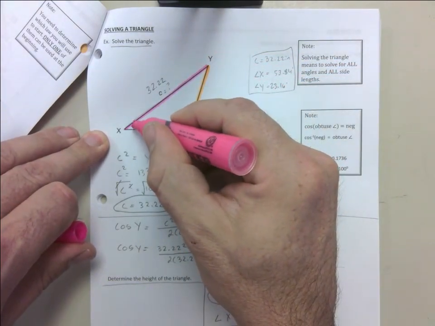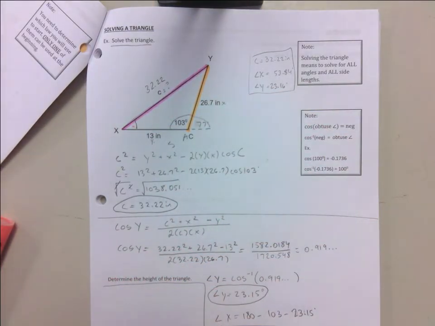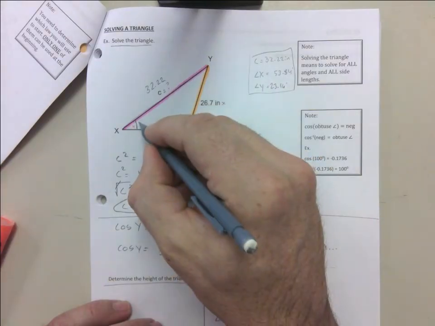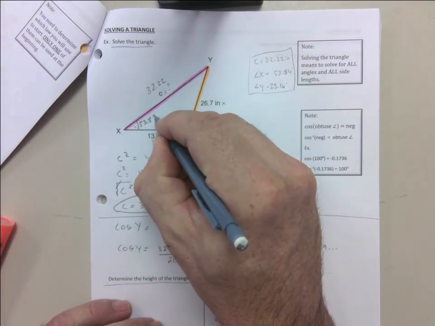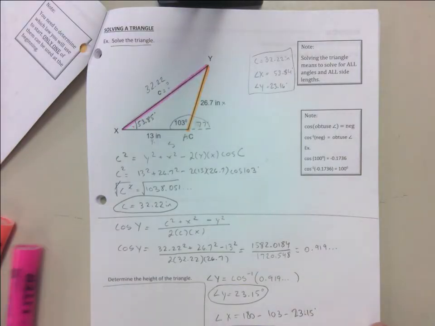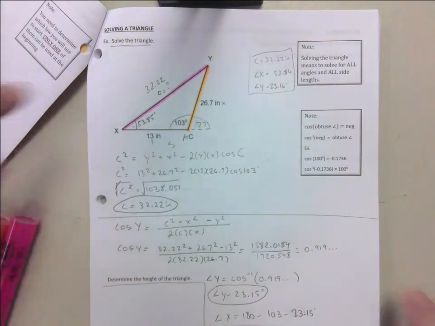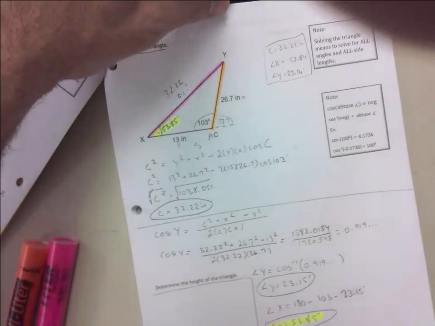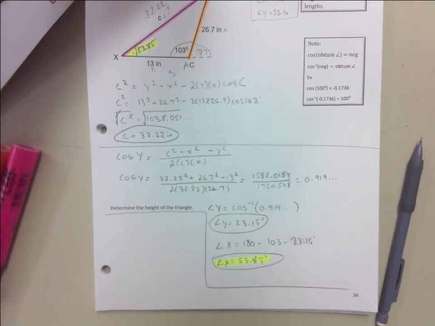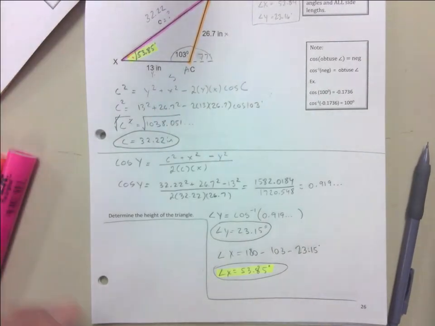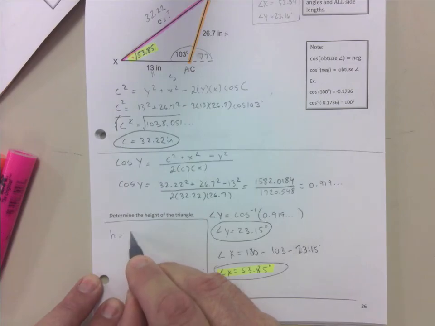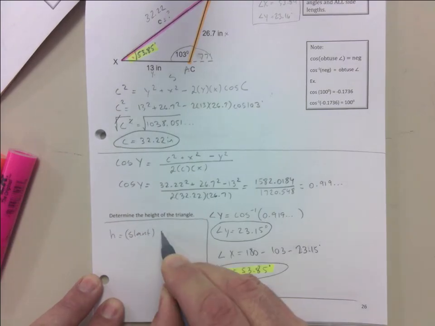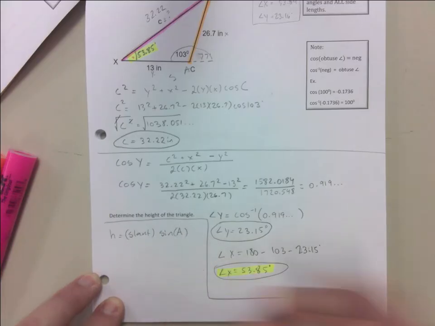and then that angle that is formed in that corner, which is, we know that x is 53.85. Maybe write it down in here. 53.85 is the angle. I will use a highlighter for that, so that when you come back to this page, I will highlight x, and I will highlight x right there. So I highlighted it in my work, and I highlighted it up on the triangle. So to find the height, the shortcut is slant times sine of angle. I will just call it A.